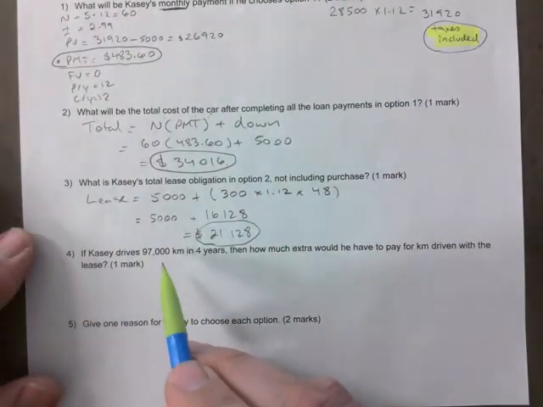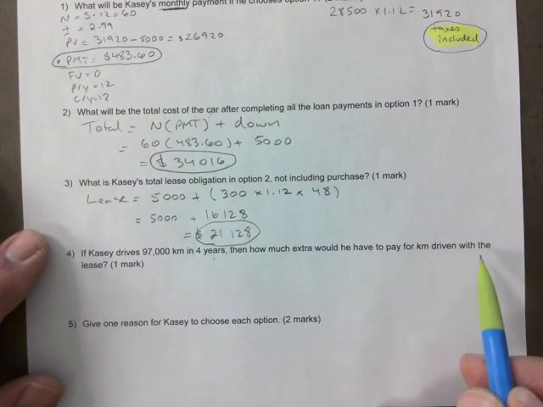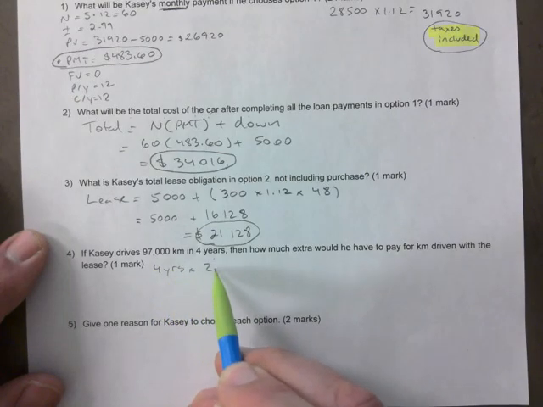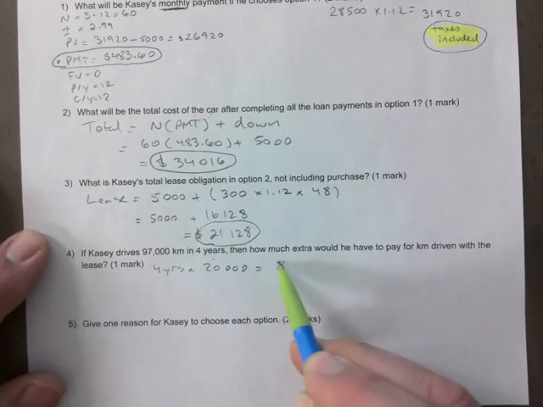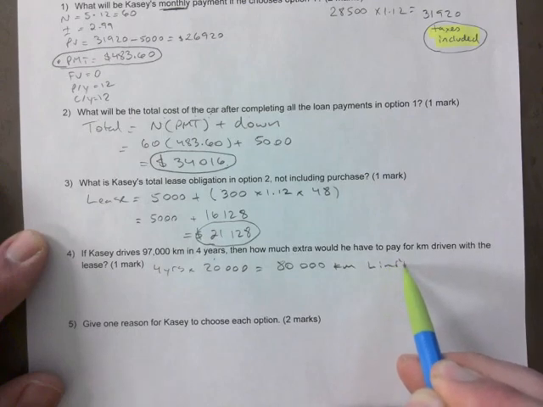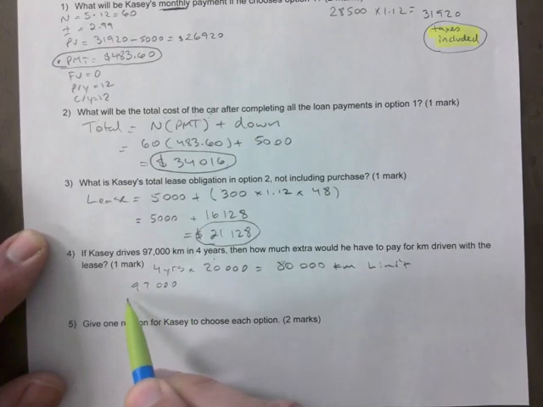If Casey drives 97,000 in 4 years, how much extra would he have to pay for the kilometers driven? So 4 years times 20,000 is an 80,000 kilometer limit. We are over, 97,000 minus 80,000.